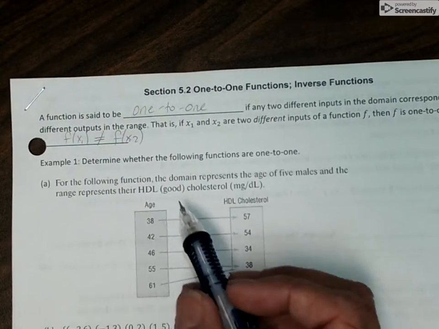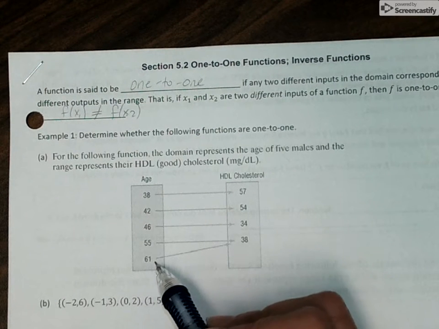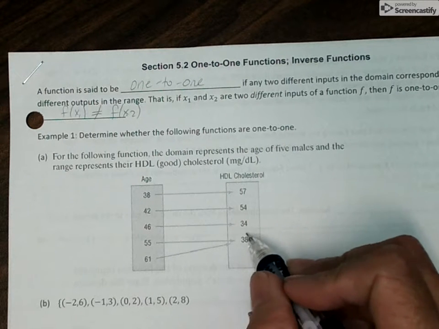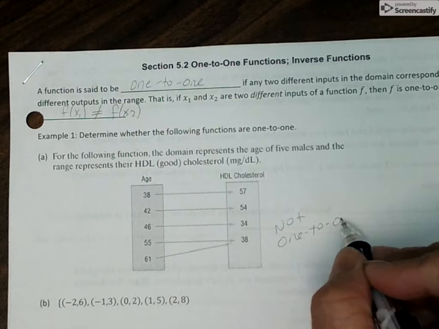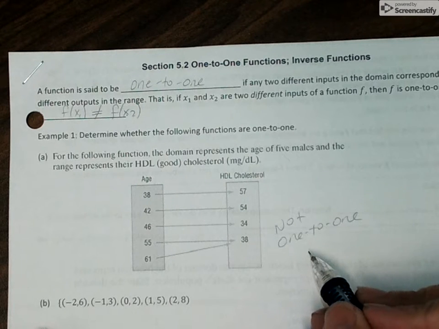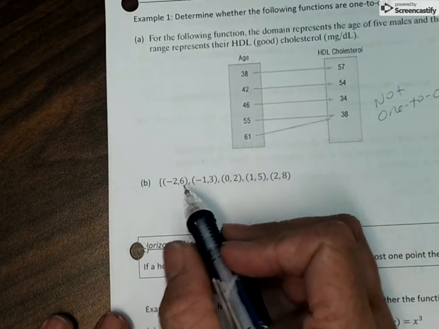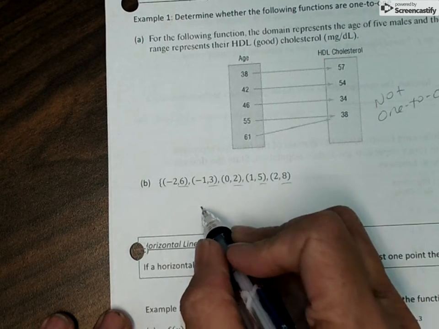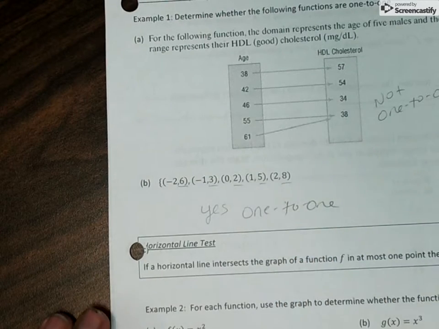So if we were to look at this one that has your age and the corresponding cholesterol, notice that if you are age 55 or 61, they both had a cholesterol reading of 38. Because they have the same value in our range, this is not one-to-one. And knowing if a function is one-to-one is important because we cannot get inverses unless your function is one-to-one to start with. So if we take a look at this function, that's just a series of points, are any y values repeated? They're not. So this one is a one-to-one function. One-to-one. That's all we're checking for.